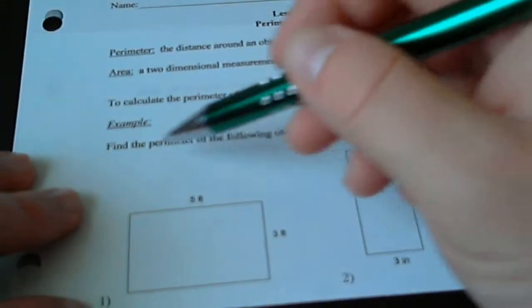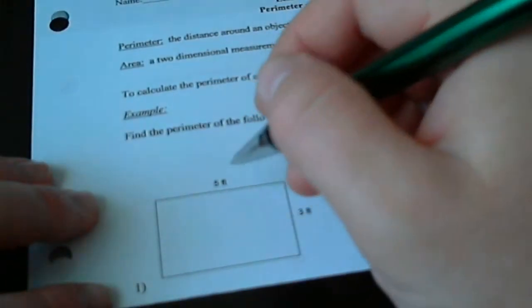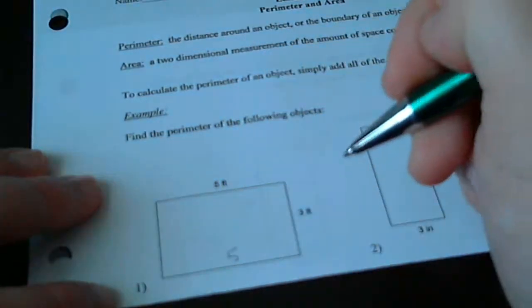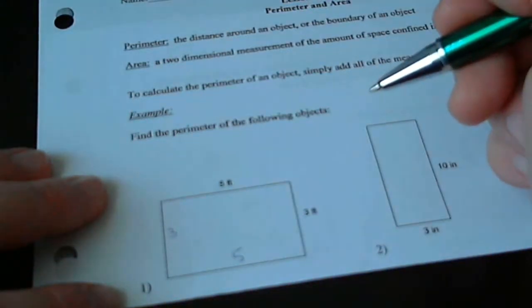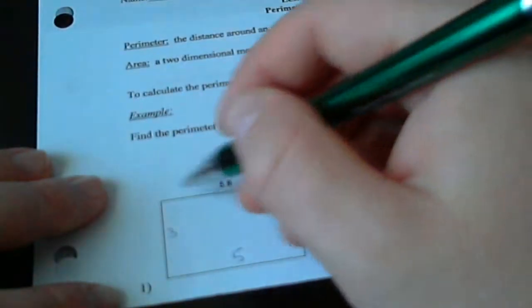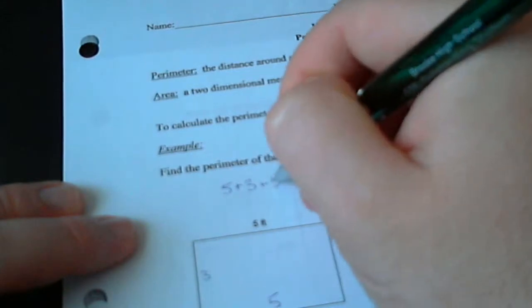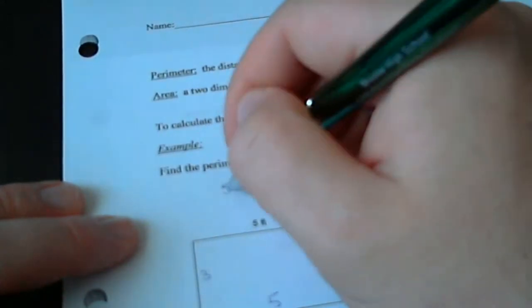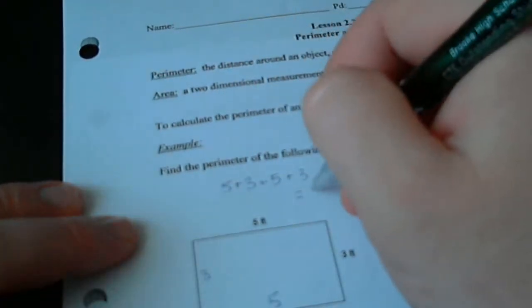Now, we're going to start by finding the perimeter of these following objects right here. These are pretty simple to start off with. This guy right here is 5, so this side over here should be 5. This guy here is 3, so this one over here should be 3. Now we're just going to add the sides together. So we have 5 plus 3 plus 5 plus 3. That's taking me the whole way around my shape. So I have 5 plus 3, which is 8, plus 5 is 13, plus 3 is 16.